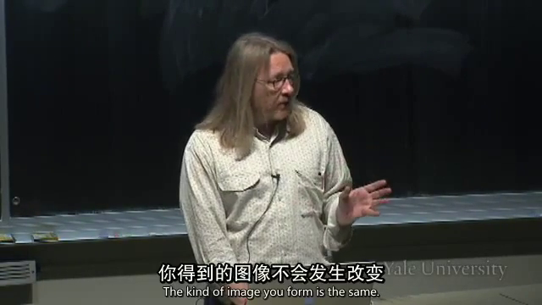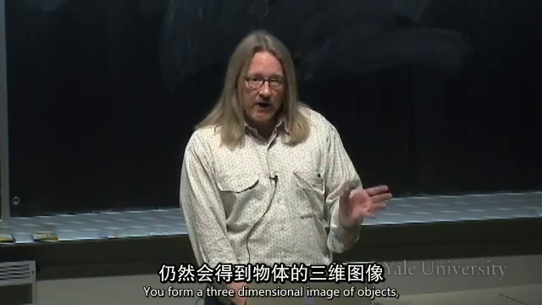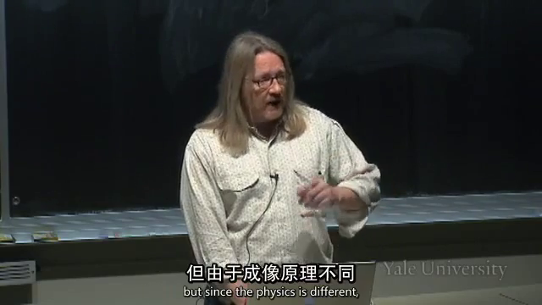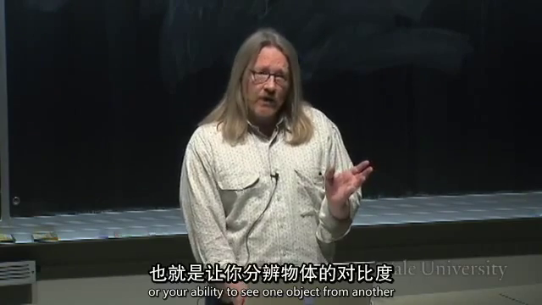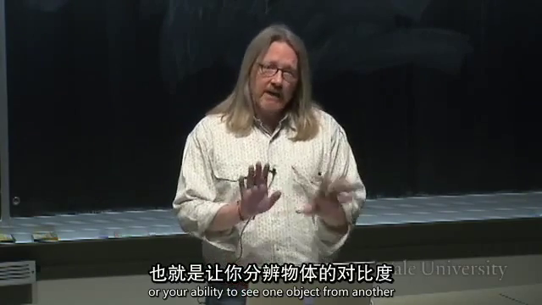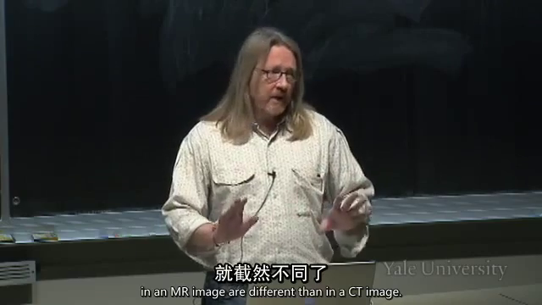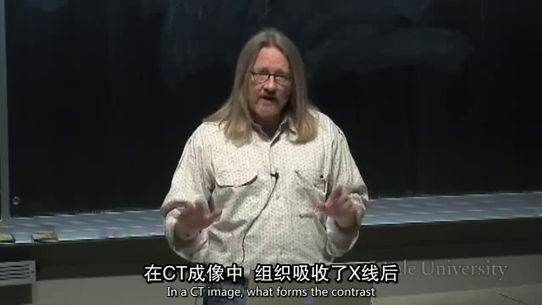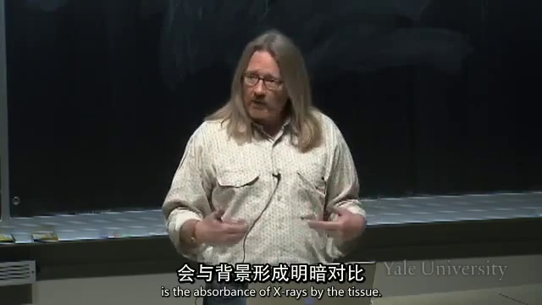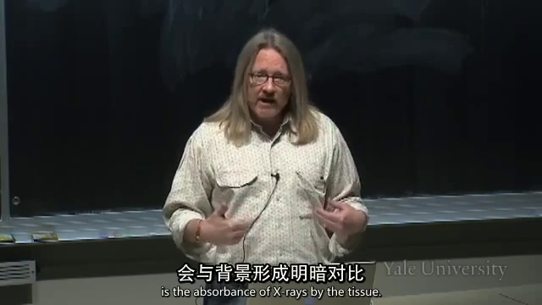But the kind of image you form is the same. You form a three-dimensional image of objects, but since the physics is different, the things that create contrast, or your ability to see one object from another, in an MR image are different than in a CT image. In a CT image, what forms the contrast is the absorbance of X-rays by the tissue.